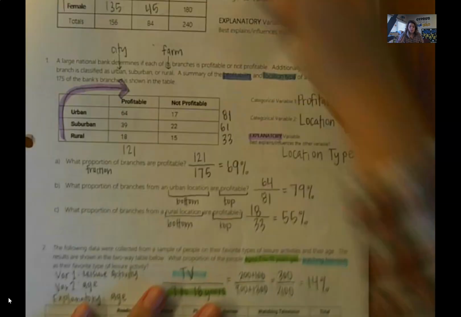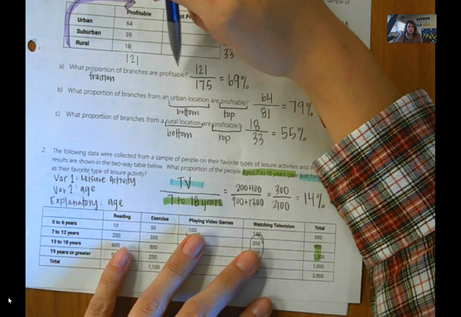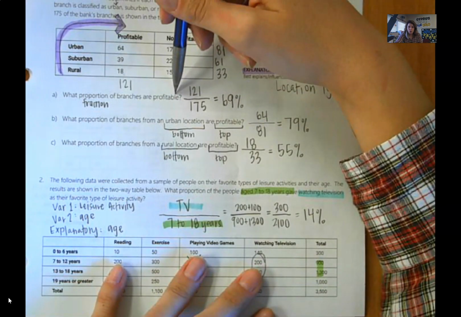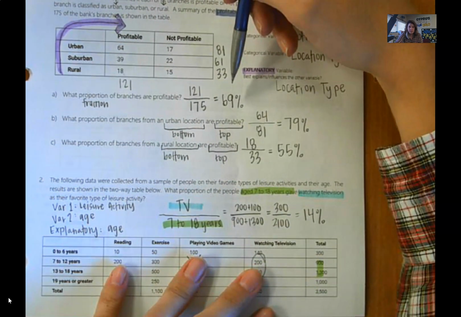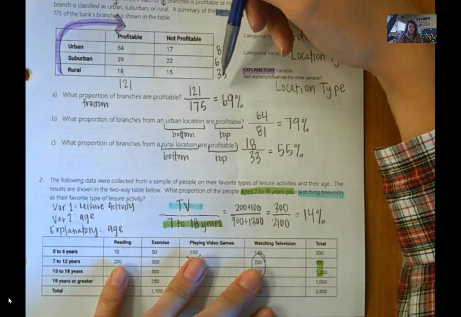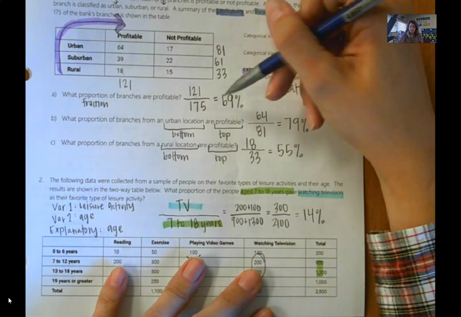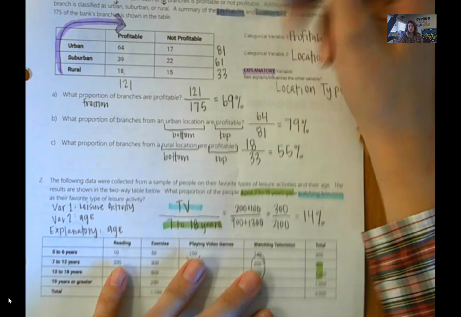On the front page, when we were asked what proportion of branches are profitable, this is a marginal distribution. What we did was look at the overall table and ask how much of our data was profitable. So 69% of all of our branches were profitable.